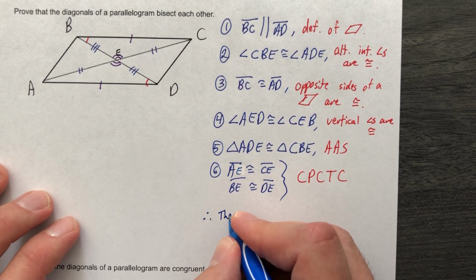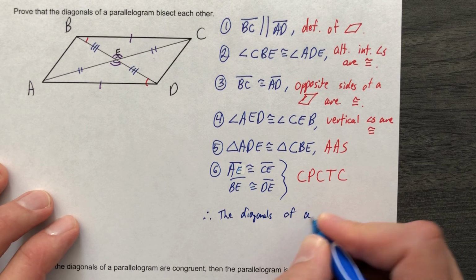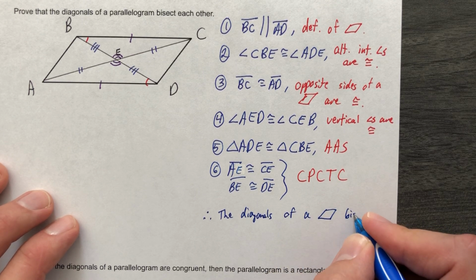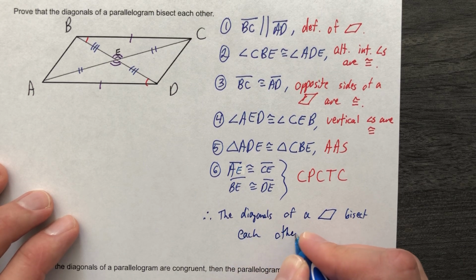Therefore, the diagonals of a parallelogram bisect each other.